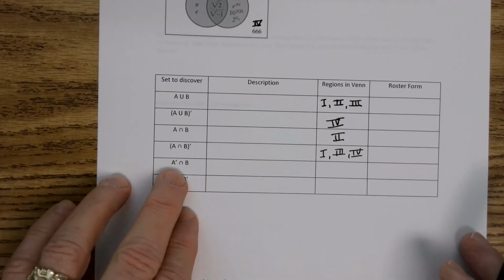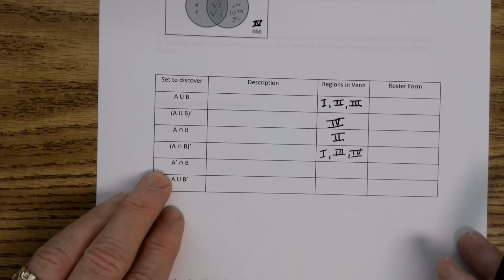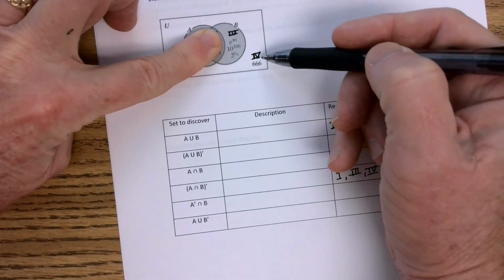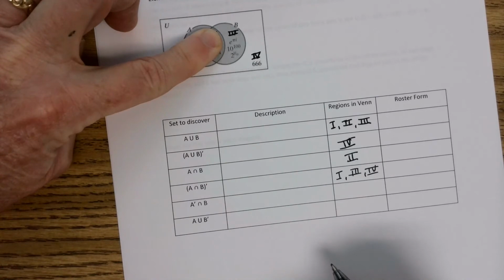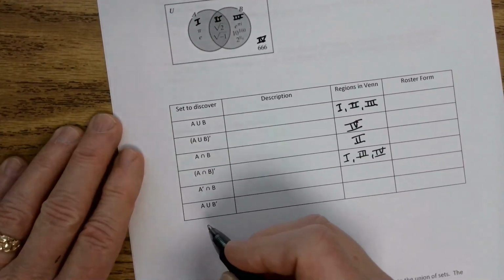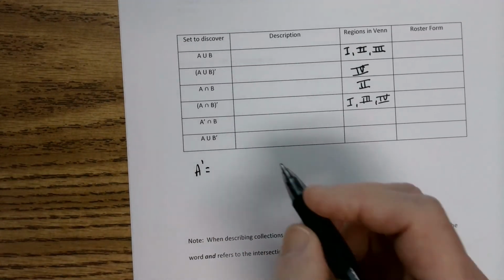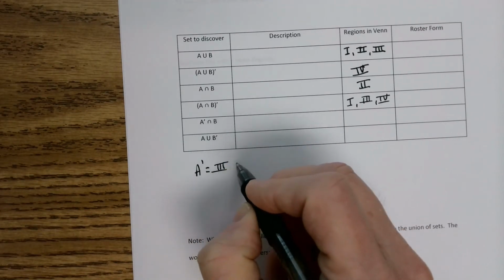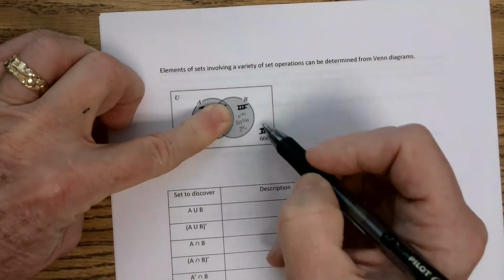Okay, A complement intersect B. A complement is 3 and 4, right? So A complement intersect B. A complement is what regions? What's not in A? So I just kind of cover up A. What's not in A? So it's 3 and 4, right?